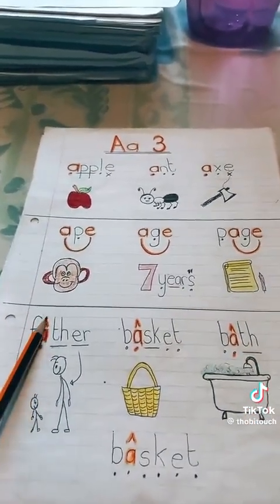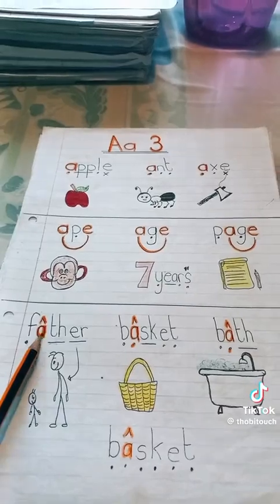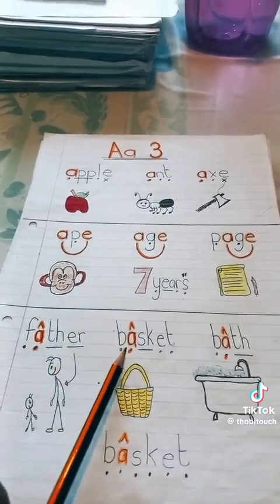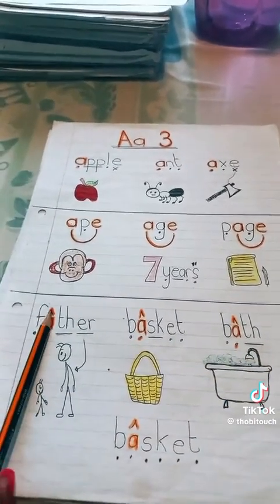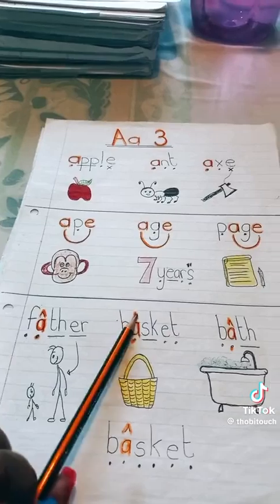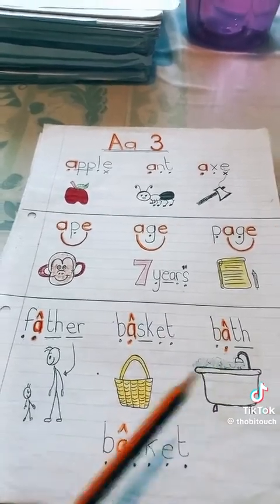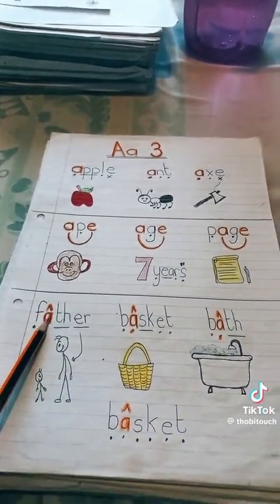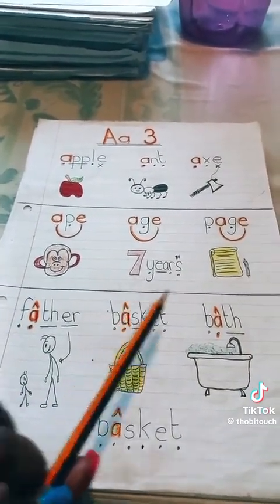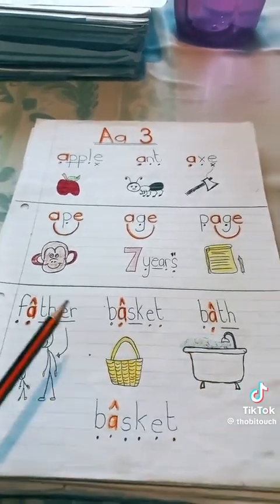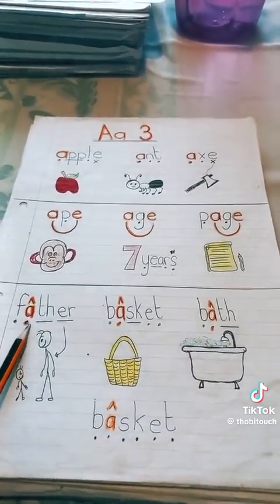And then the third sound is R. In the word father and in the word basket and in the word bath, the letter A makes the R sound. And when it makes the R sound, we put a cap on it. We make sure that it wears a cap in the coding when it makes the R sound.